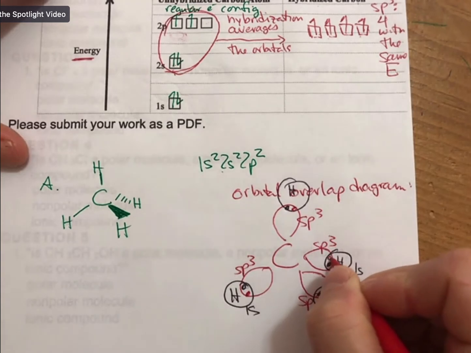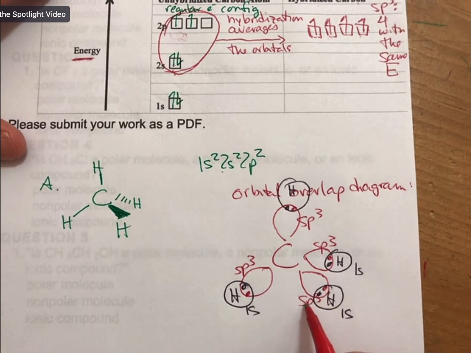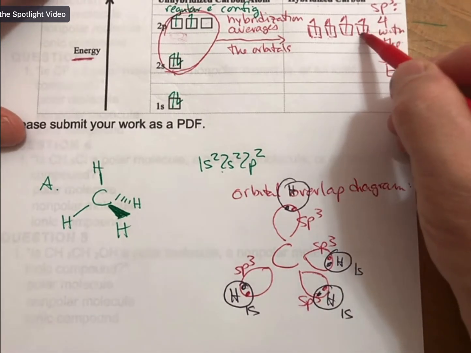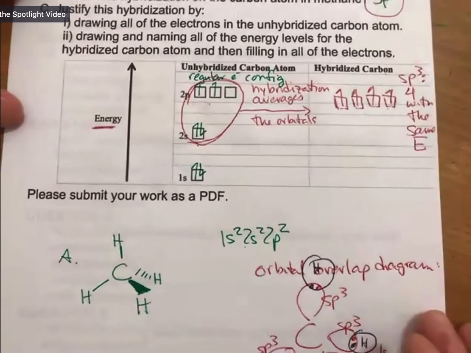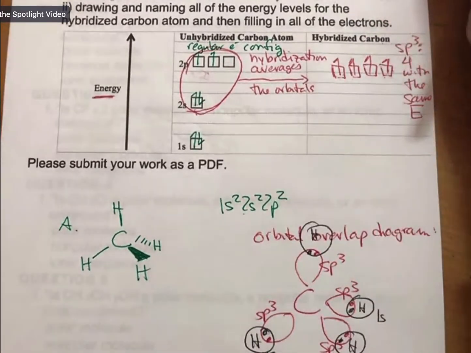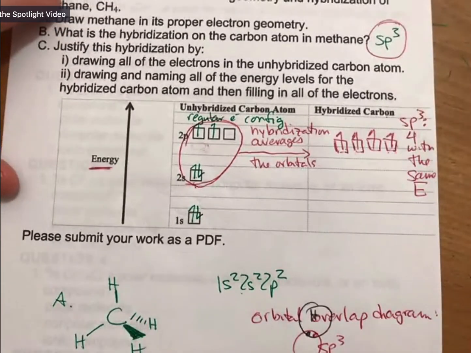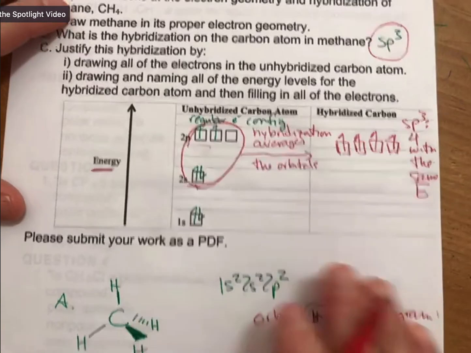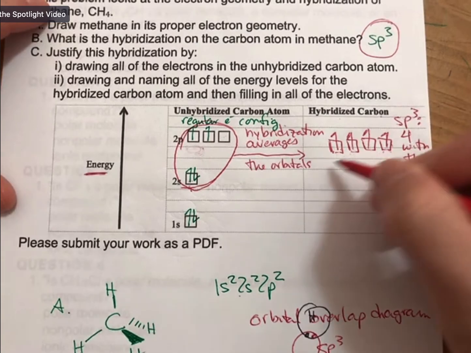And this is glorious. You see these little red dots right here that I'm drawing? Each sp3 has 1 electron from carbon. Here those electrons are. Anyway, so again, this is an attempt to visualize what we mean by the bonding. And I'm happy to answer any questions. But this orbital overlap diagram is not part of your answer for this. I just wanted to tie it into what we were doing here. This is your answer for this problem.